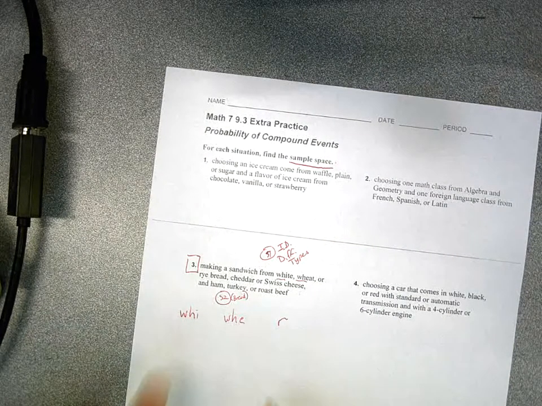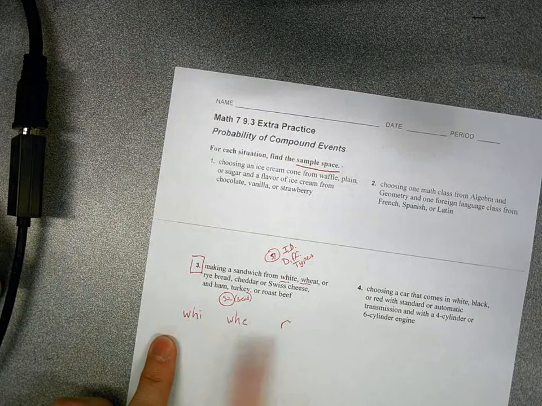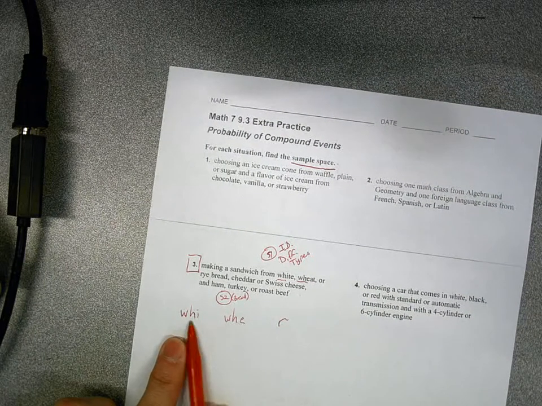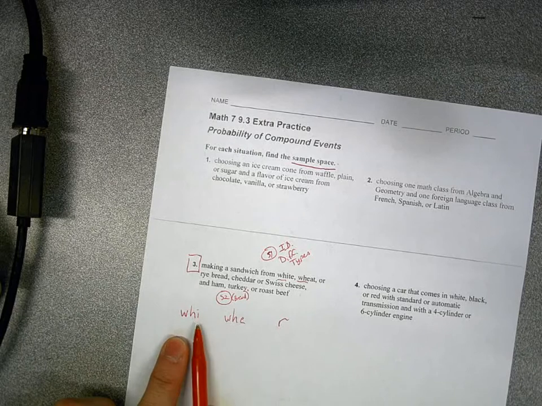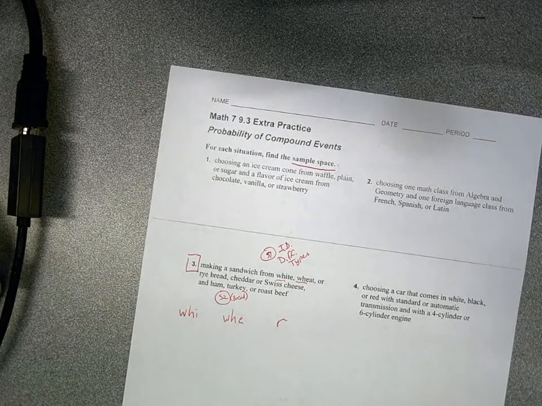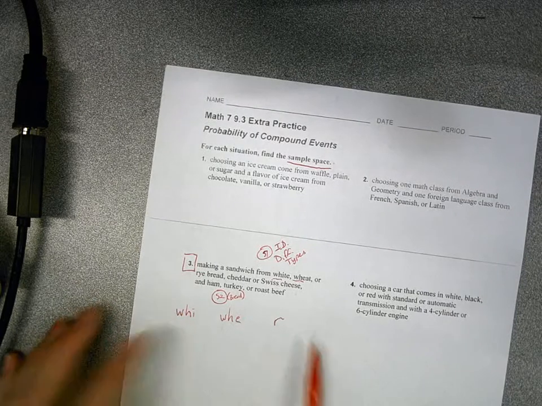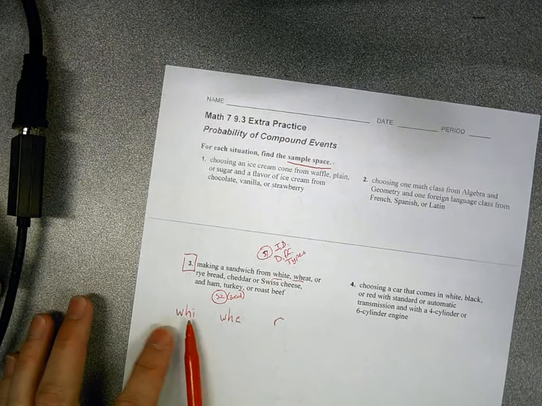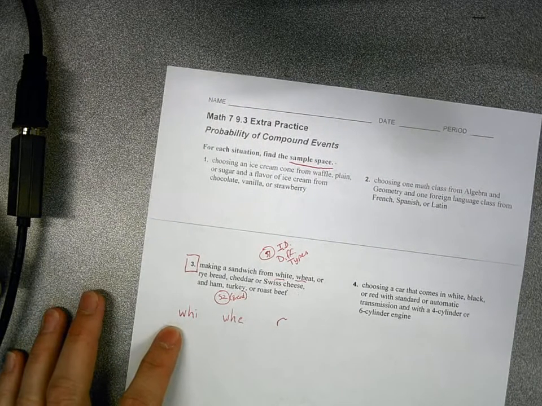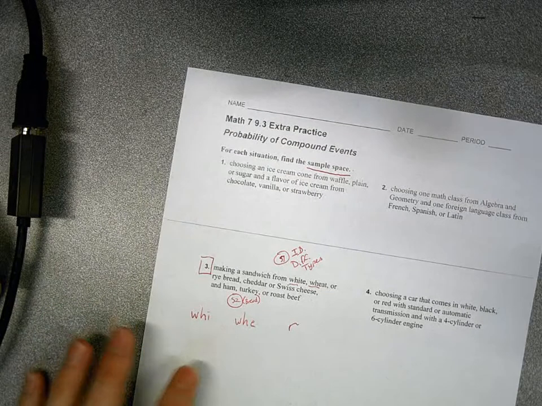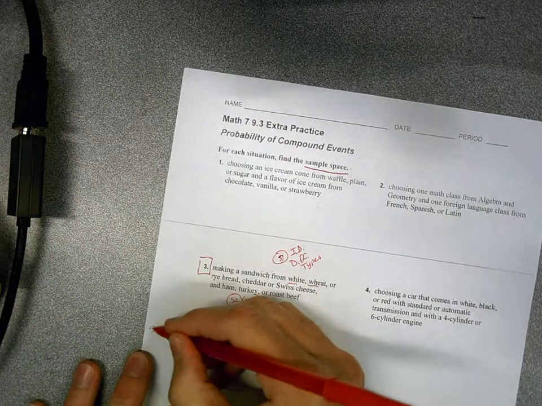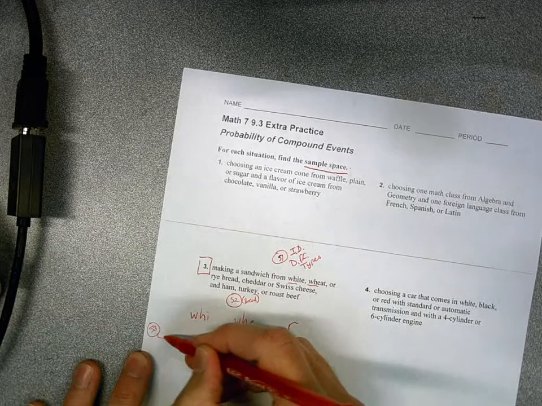Okay, now what I want you to do is make sure when you write it, if you notice, I didn't write them right next to each other, because you're going to see, kind of knowing how a tree branches out, we're going to have some branches here. So we're going to have to use some space up. So I kind of spread them out, white, wheat, and rye bread.